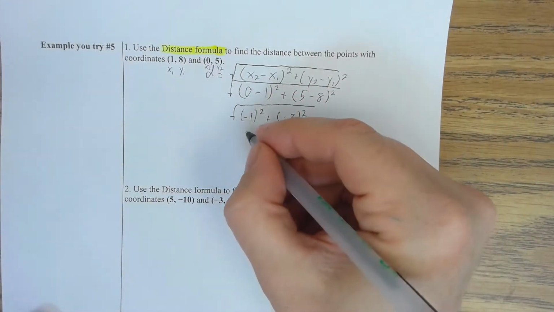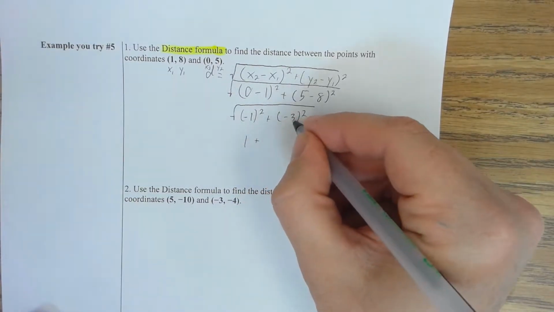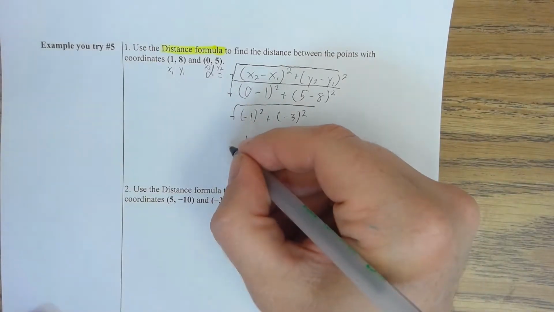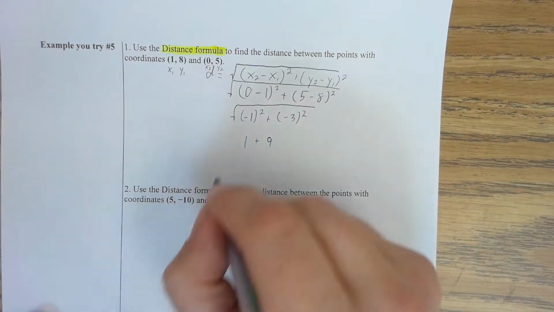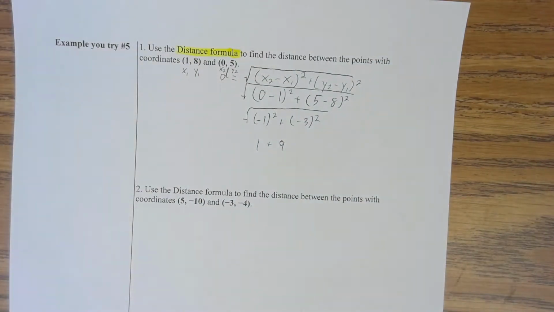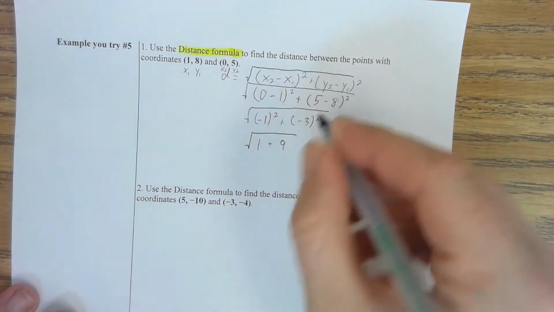Negative 1 times negative 1 is 1, plus negative 3 times negative 3 is positive 9. Oh, and then we're going to take the square root of that.